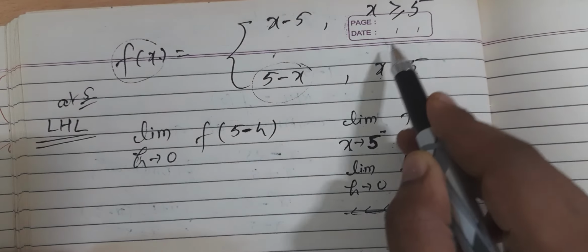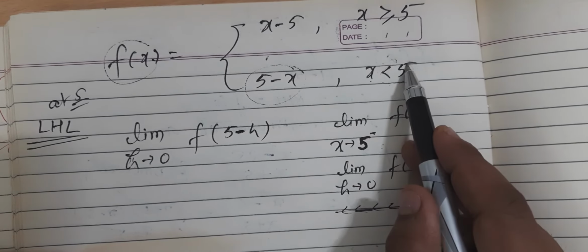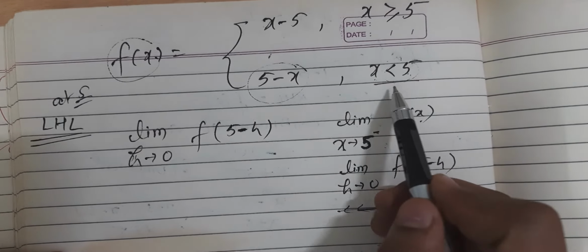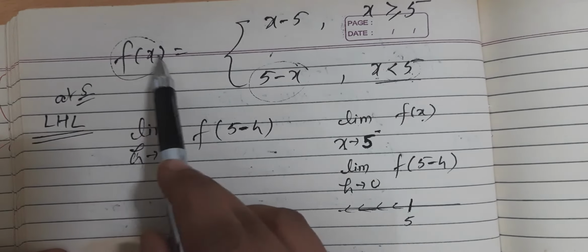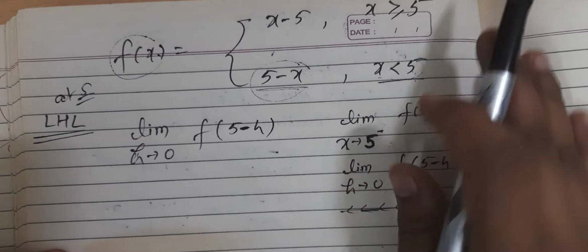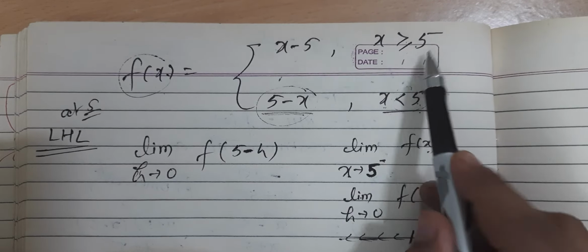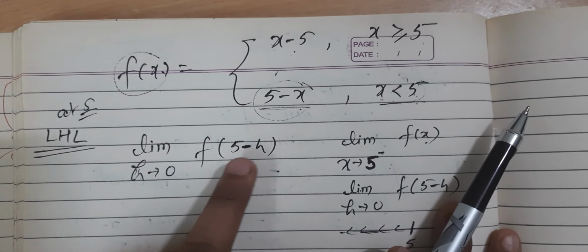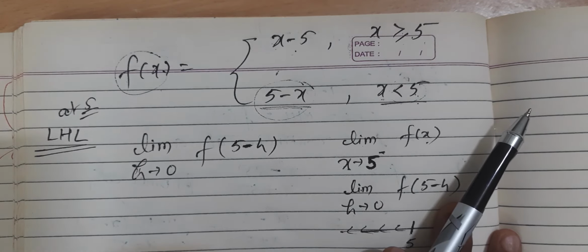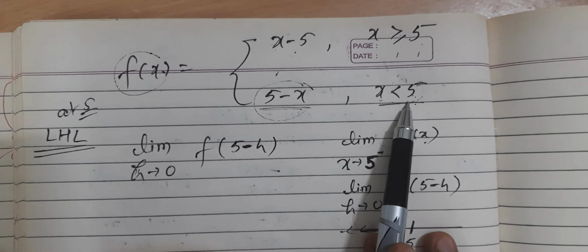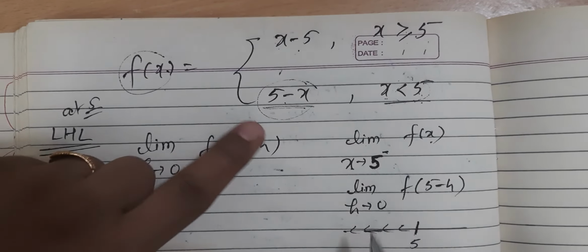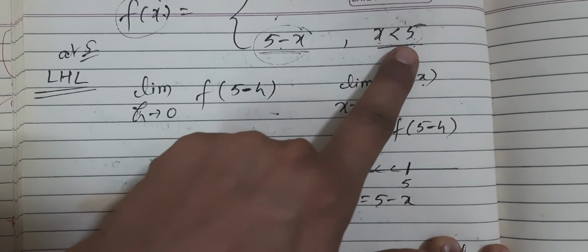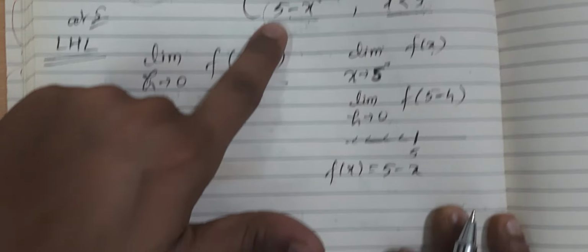So where is less than 5? See, the less than 5 condition is here. So here x is less than 5. The question is saying whenever x is less than 5, put f of x equals 5 minus x, and whenever x is greater than or equal to 5, put f of x equals x minus 5. Clear? So here 5 minus h means less than 5. So for less than 5, the value of the function is how much? 5 minus x. The value of the function is 5 minus x.